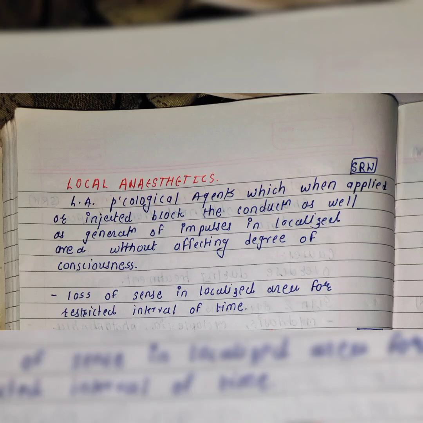So local anesthetics are pharmacological agents which, when applied or injected, block the conduction as well as generation of the impulses in the localized area without affecting the degree of consciousness. It produces the loss of sense in a localized area for a restricted interval of time. Local anesthetic stops the body from sending signals to the brain.